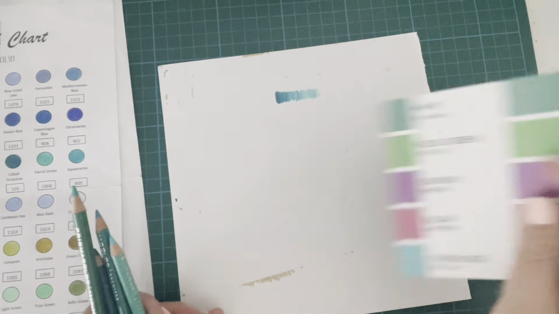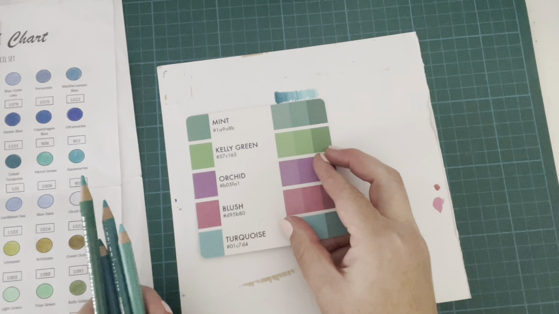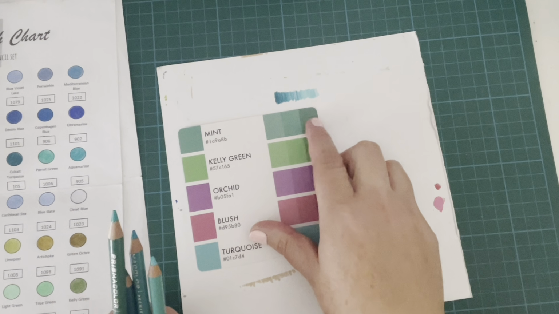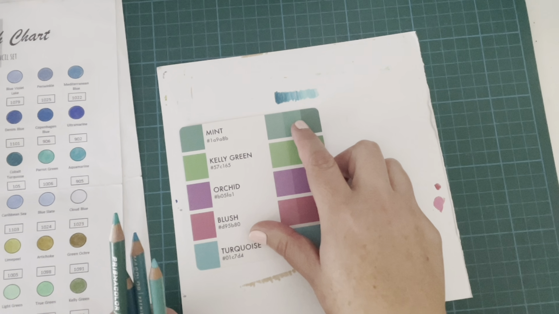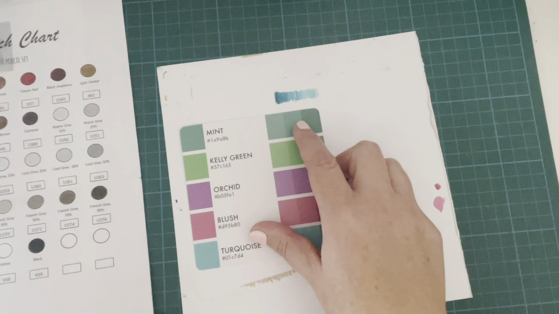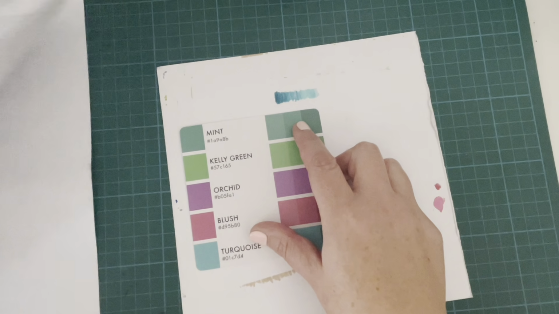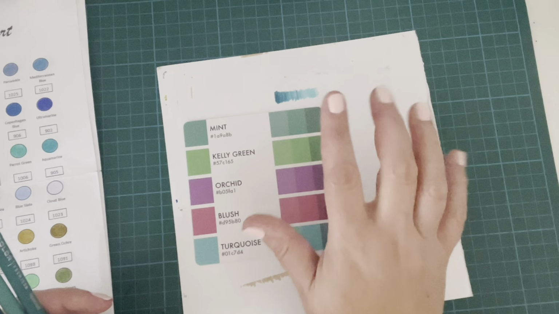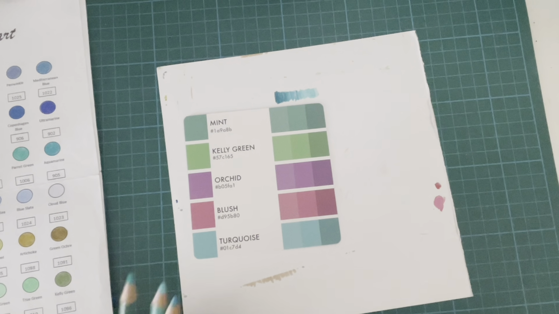So it's definitely more blue than this color combination, but I think it's the closest I'm going to get based on these pencils. I could of course go to a different pencil set and see if I can find something that matches perfectly. I may do that, but I'm going to keep these ones out for now.